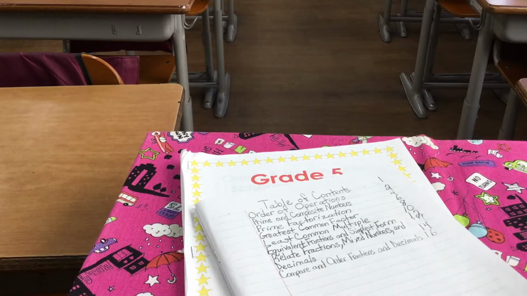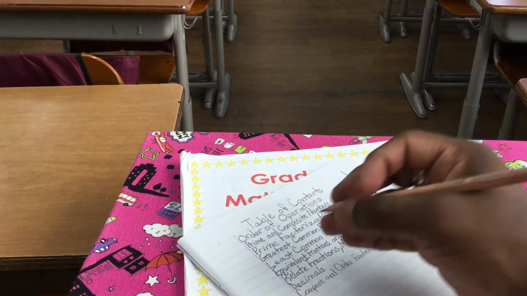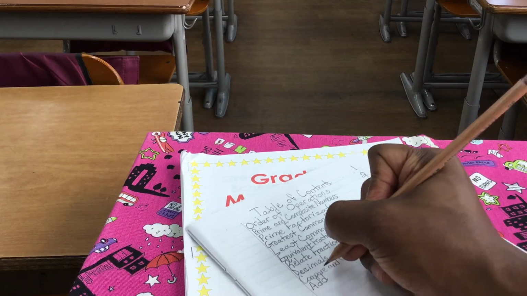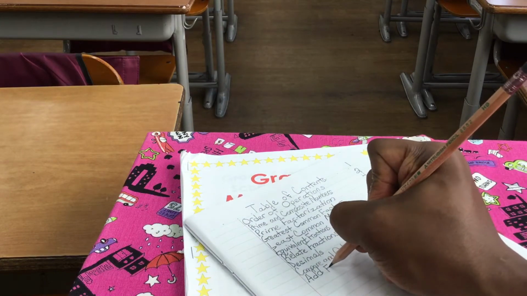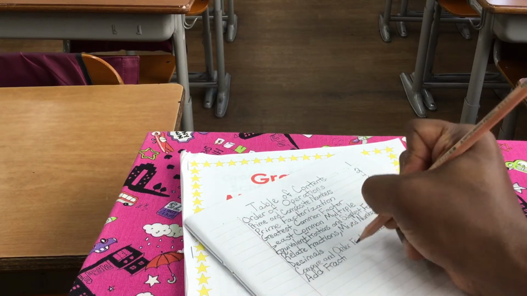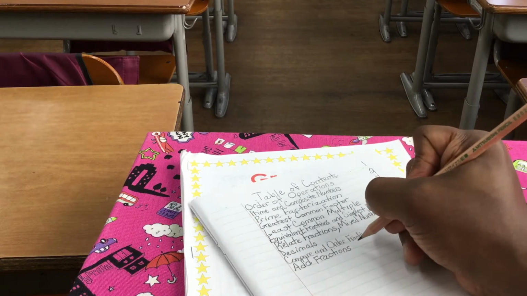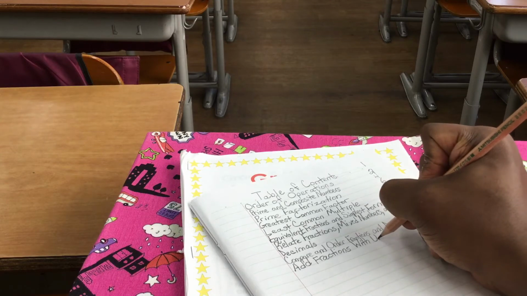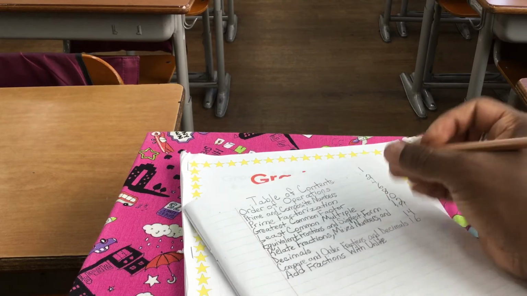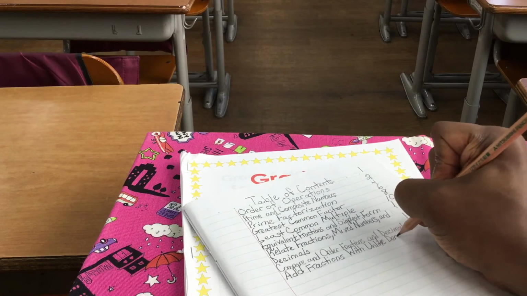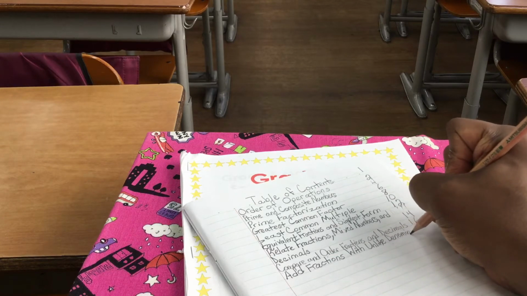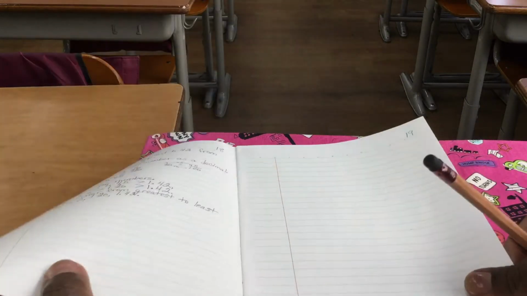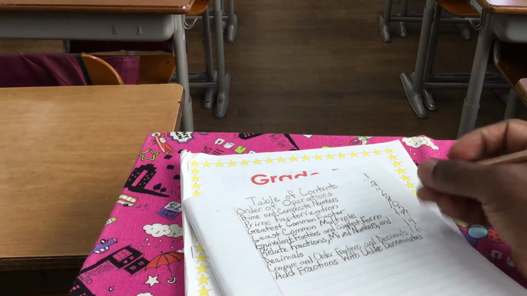I'm going to open up to my table of contents. And we are starting a new unit. We are going to add fractions with unlike denominators. Very long title. And I'm going to be working in my notebook on page 19.